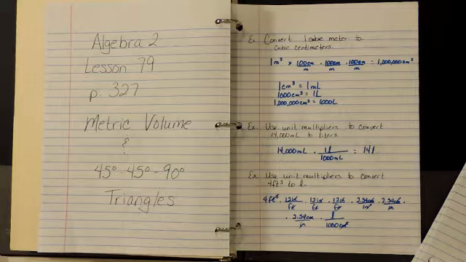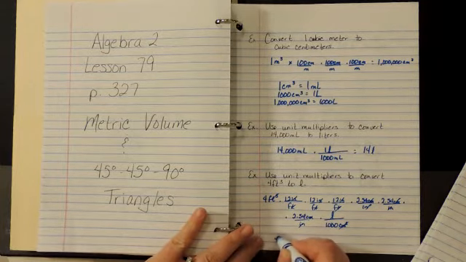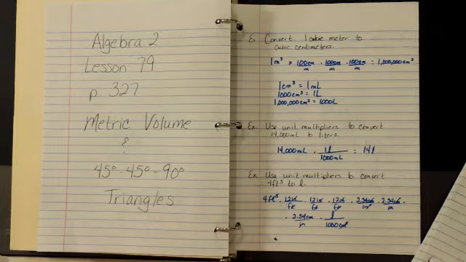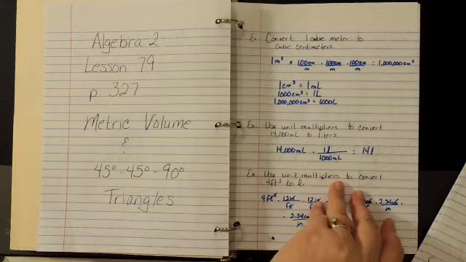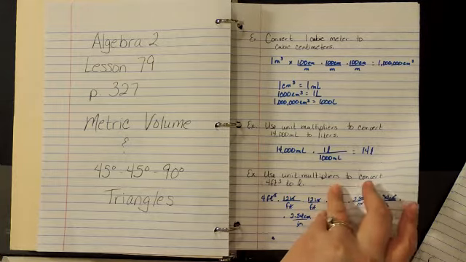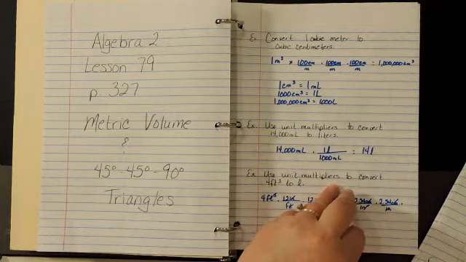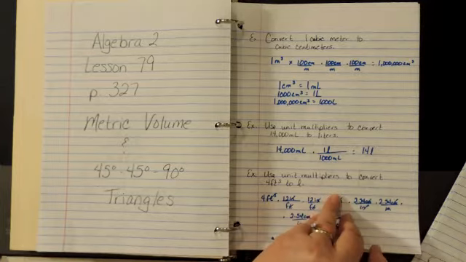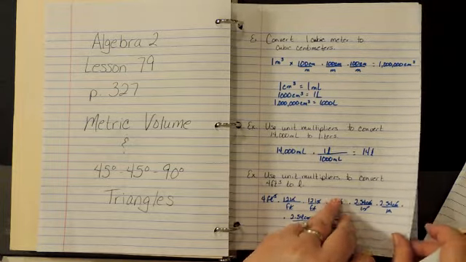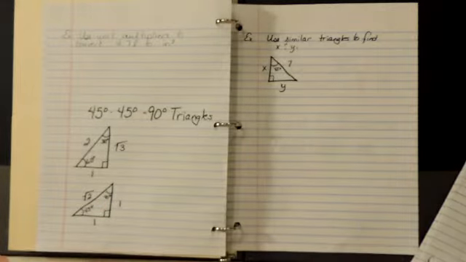Okay? You can work all this out, you can clean it up a little bit, but really you can just leave it like that. I will be very happy with that. The whole point of this process is to see how the units work and to figure out how to convert them. You're going to be doing a lot of that in physics. Okay, let's do one more.